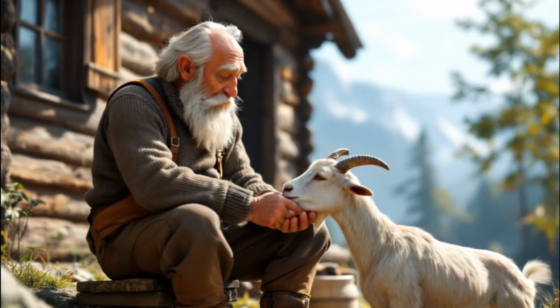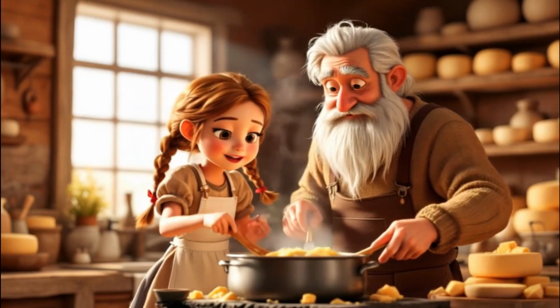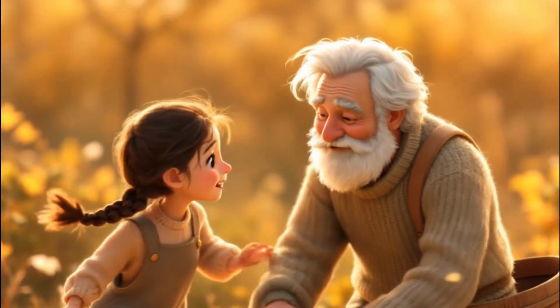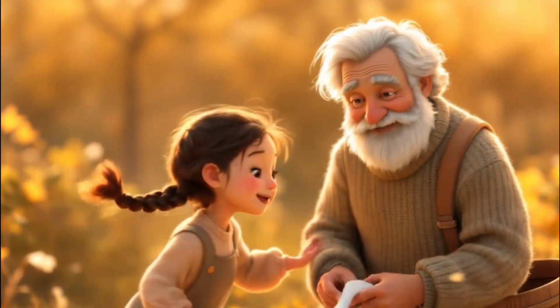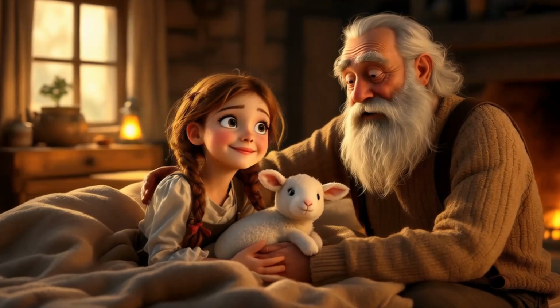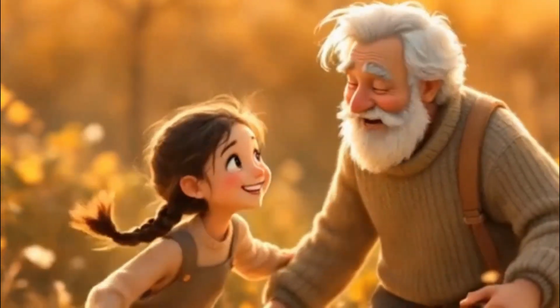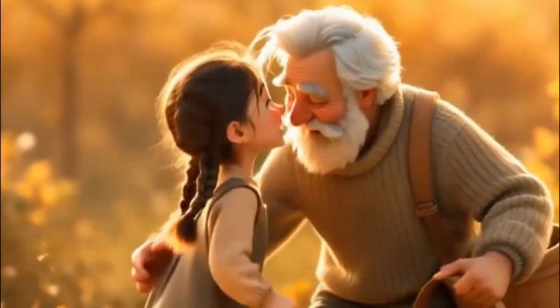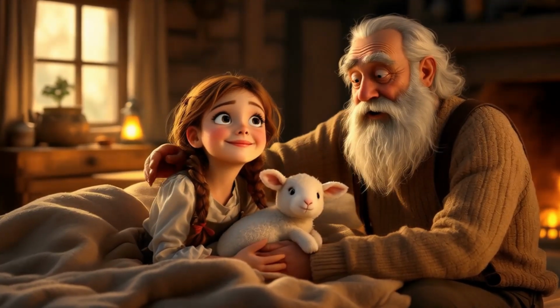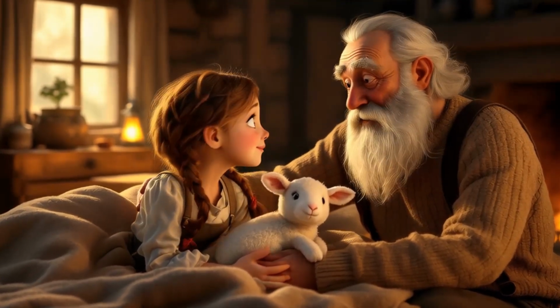Inside the cozy cabin, the girl stirs a pot of fresh milk. Her grandfather smiles. She is learning his craft. The girl spreads her arms wide, spinning through golden fields. The wind, the sun, the mountains, she belongs here. At sunset, they share a simple meal on the porch. No riches, no luxuries, just warmth, love, and home. By the fire, her grandfather tells an old tale. Her eyes grow heavy, wrapped in warmth. She drifts to sleep.